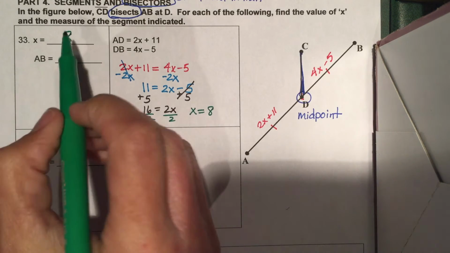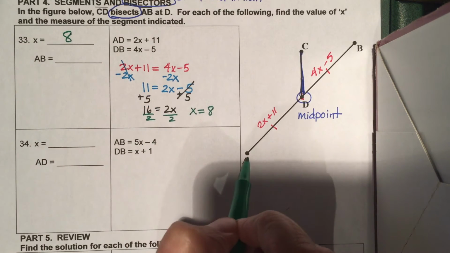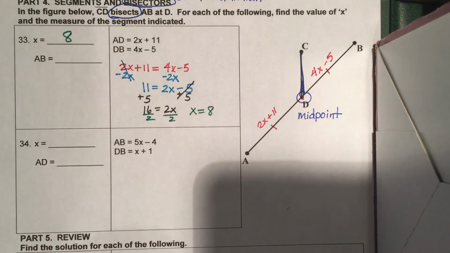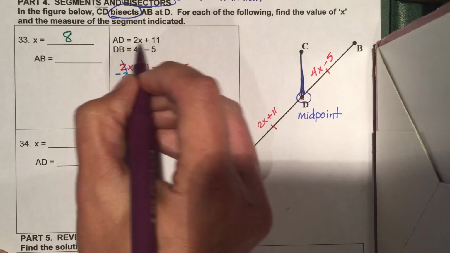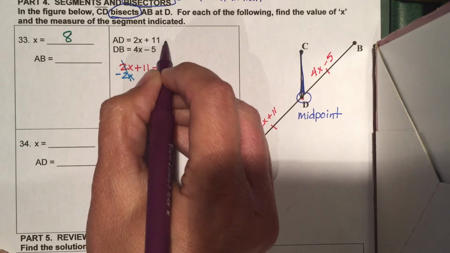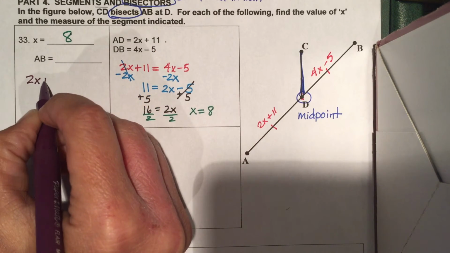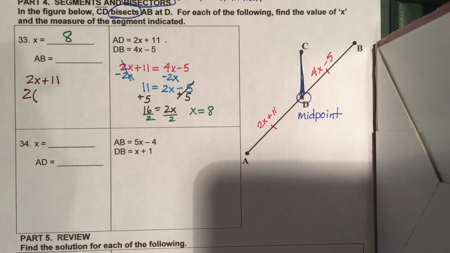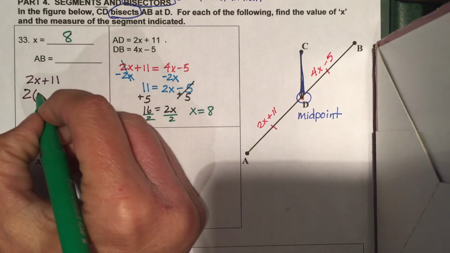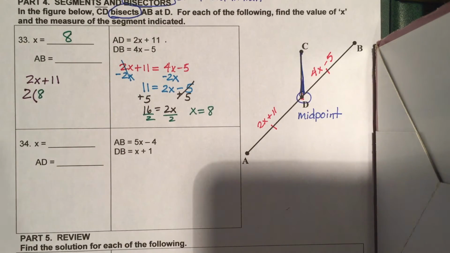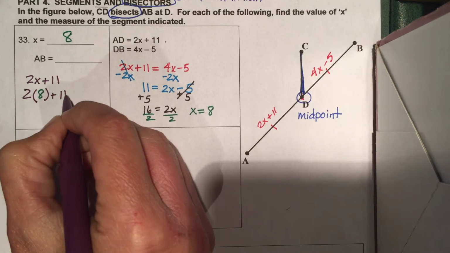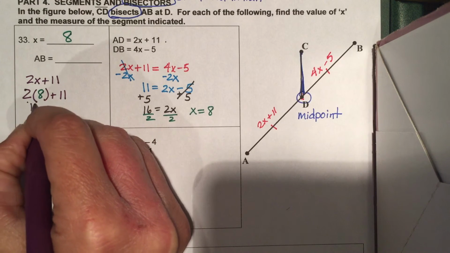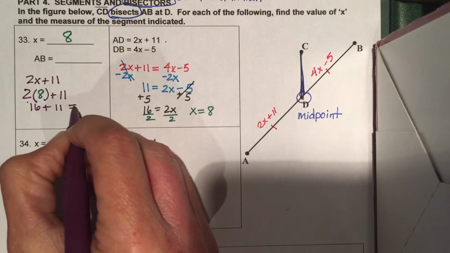Now I'm going to use x, knowing it's 8, to find the length of AB, the whole segment. So in order to do this, what you're going to do is you're going to take one of these two values. It doesn't matter. I'm going to use AD. So I've got 2x plus 11. And I'm going to plug in my x value, which is 8, for x, plus 11. And 2 times 8 is 16, and 16 plus 11 equals 27.